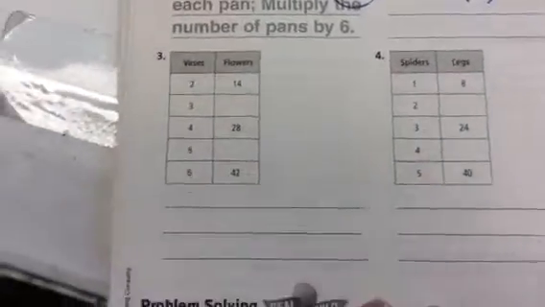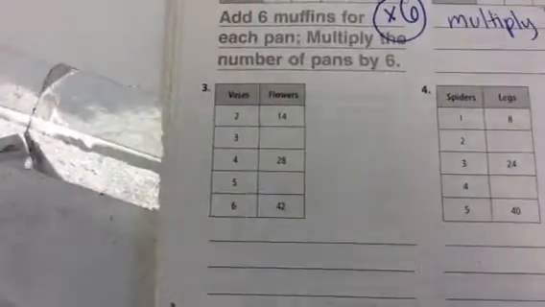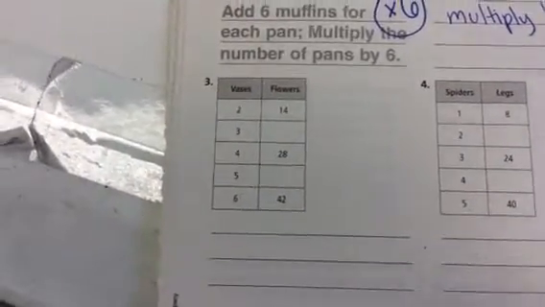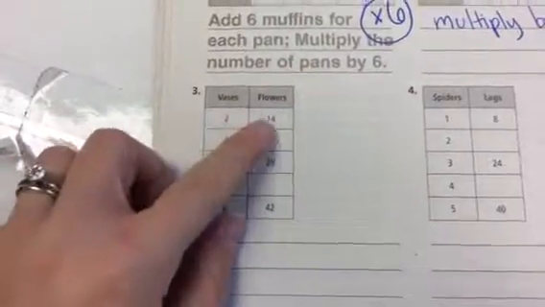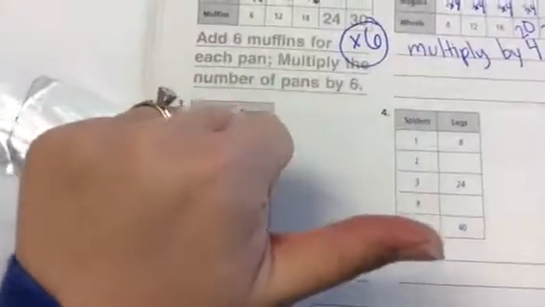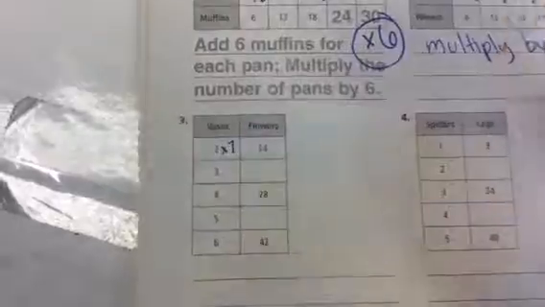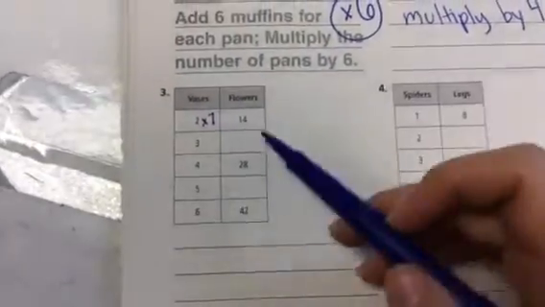Look at this one. How do I get from 2 to 14? I'm going to sing my 2s until I get to the 14. So 2, 4, 6, 8, 10, 12, 14. That was 7 fingers. So I had to multiply by 7 to get there. So 2 times 7 got me to the 14. I don't know this one yet.